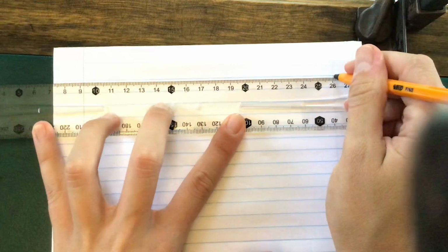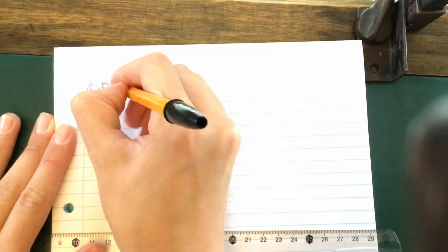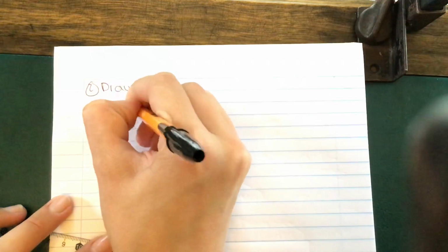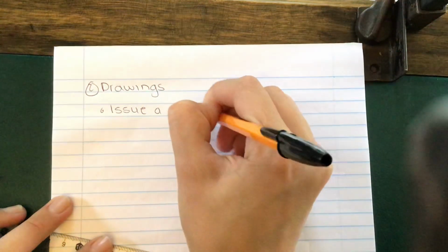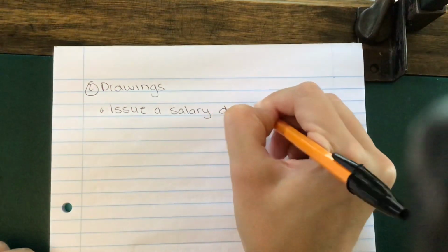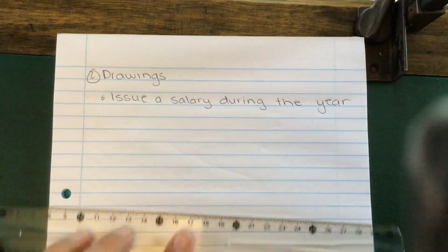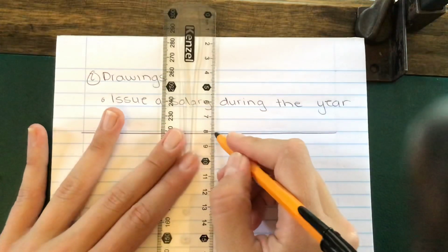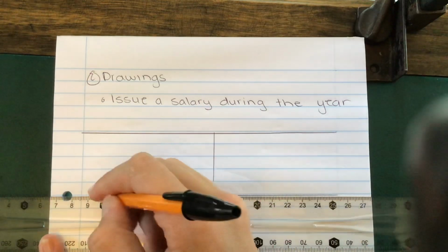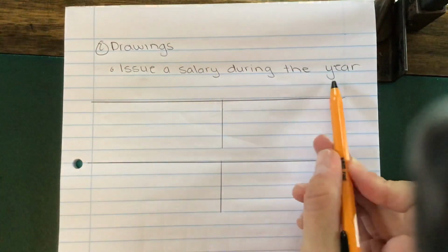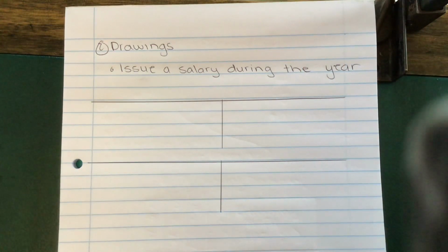So we'll start off with drawings. Right, let's just write a note here. Drawings. Okay, so when we discuss drawings, it's important to note that when we issue a salary during the year, we call it drawings. Okay, so we issue a salary during the year. So whenever he needs to take out money for his expenses during the year, it will be done through drawings.